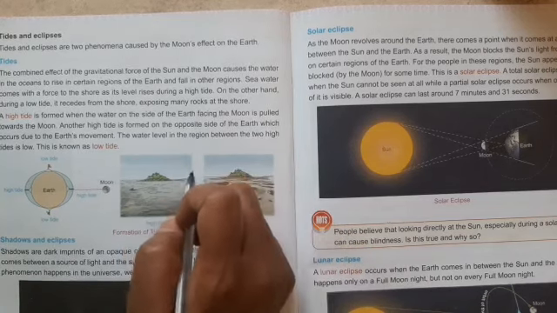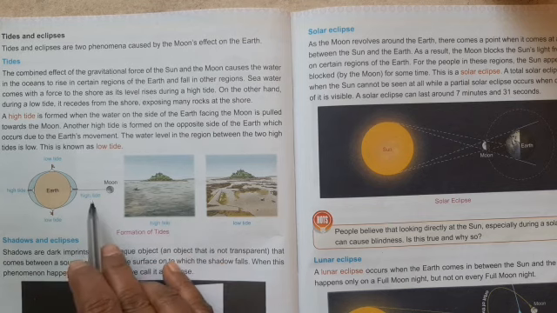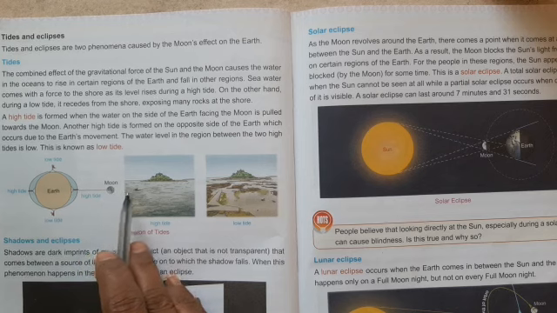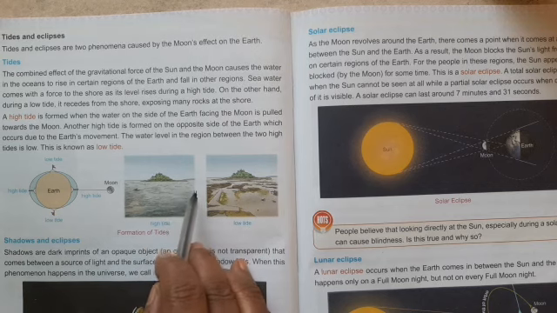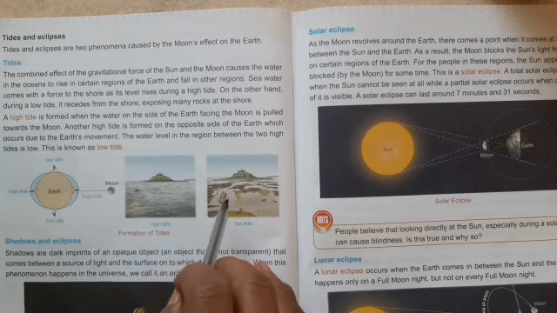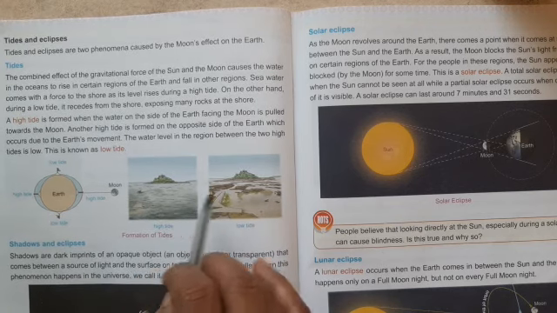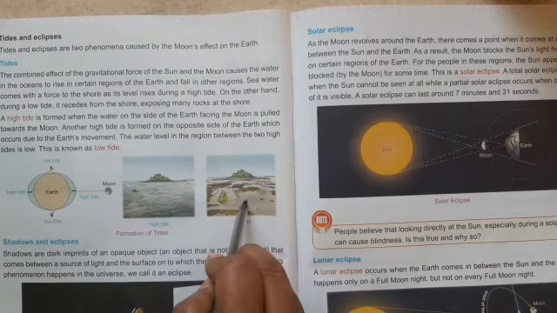A high tide is formed when the water on the side of the earth facing the moon is pulled towards the moon. Another high tide is formed on the opposite side of the earth, which occurs due to the earth's movement. The water level in the region between the two high tides is low. This is called the low tide.